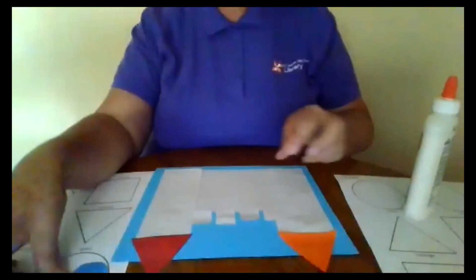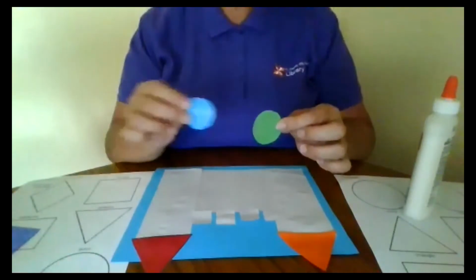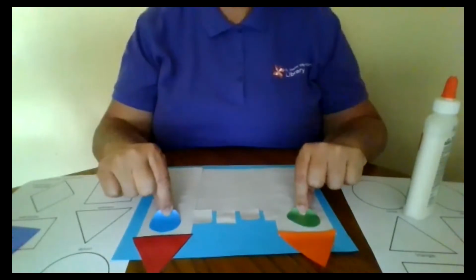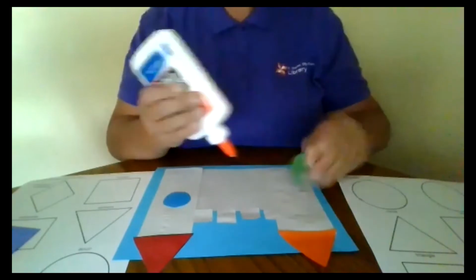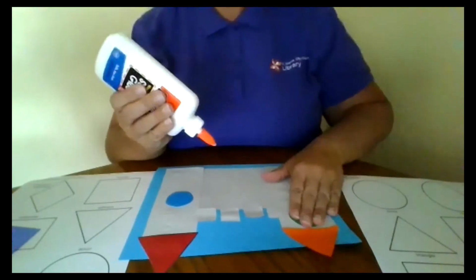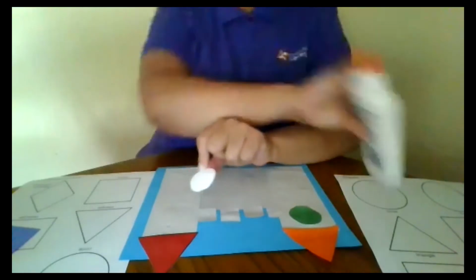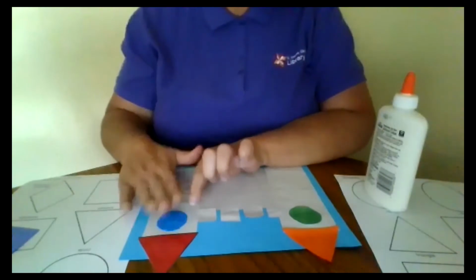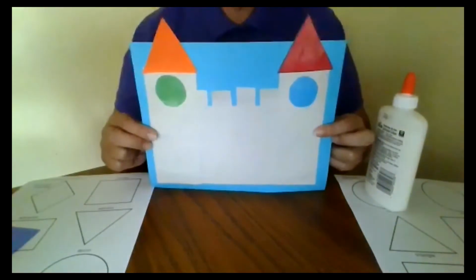So I have 2 smaller circles. I have a green one and I have a blue one. And we're going to put them up high. So we'll put some glue on the back of my circle and glue the green one over here underneath the orange triangle. Then we'll take the blue circle, we'll glue it underneath that red triangle. And now we have 2 windows on our castle.